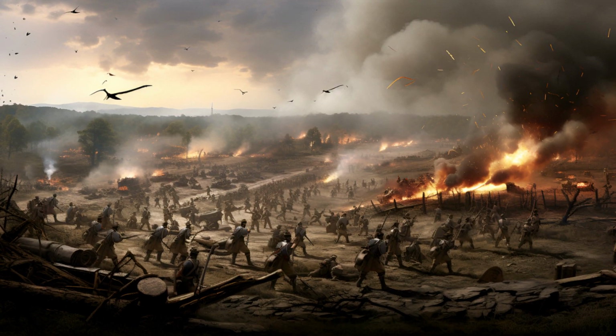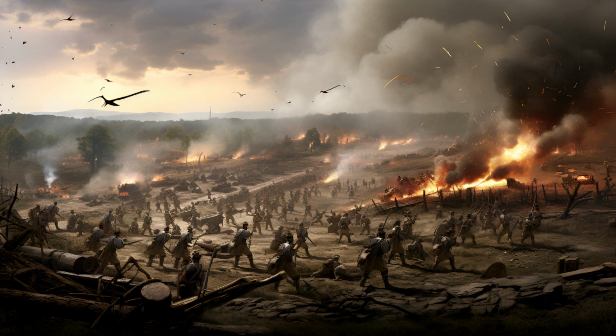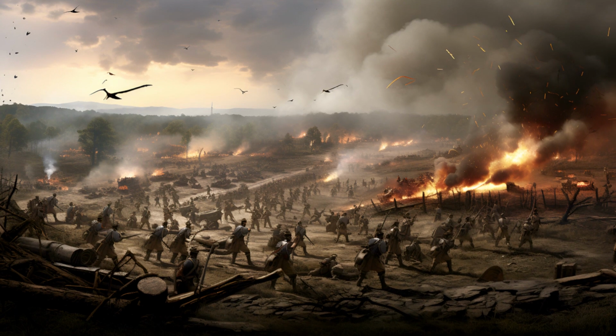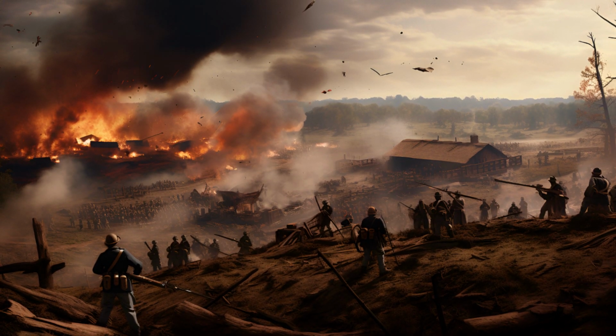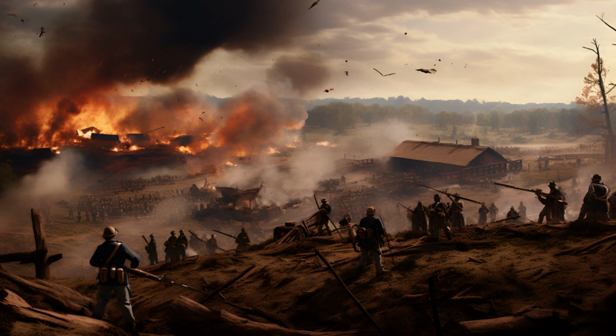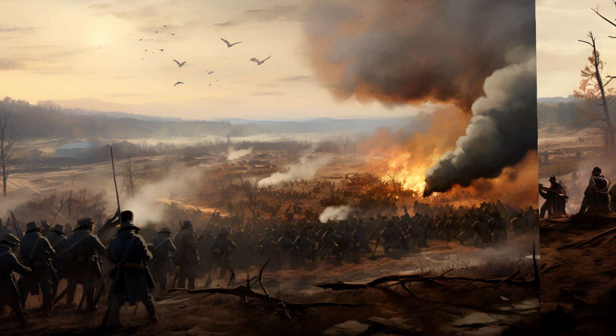However, Lee faced significant challenges, such as resource limitations, internal divisions within the Confederacy, and the eventual attrition of his forces. His surrender to General Grant at Appomattox Courthouse in 1865 marked the end of the Confederacy's military campaign and symbolized the ultimate defeat of the Southern cause.